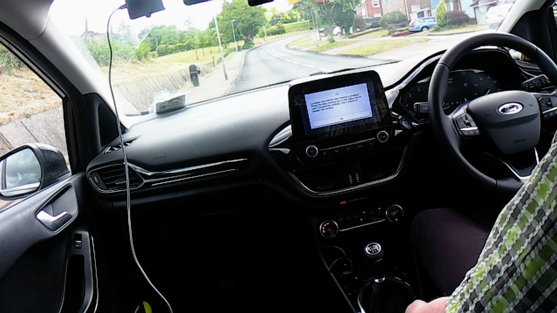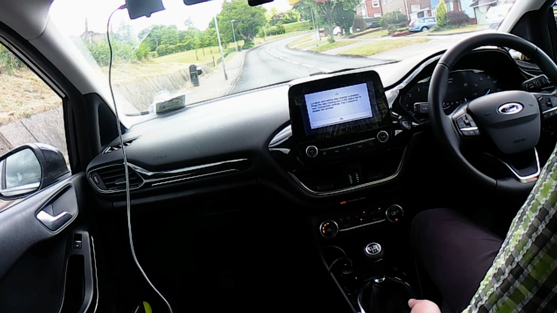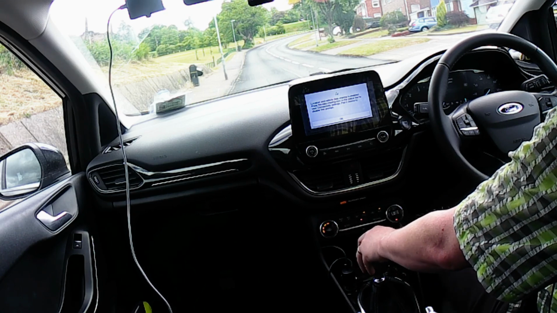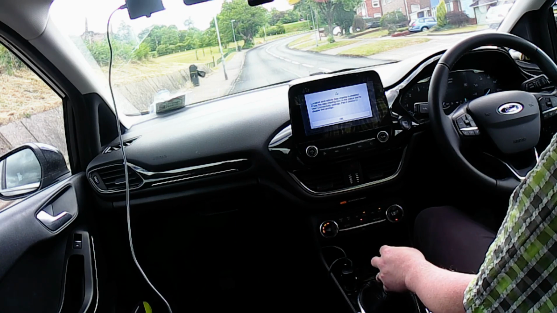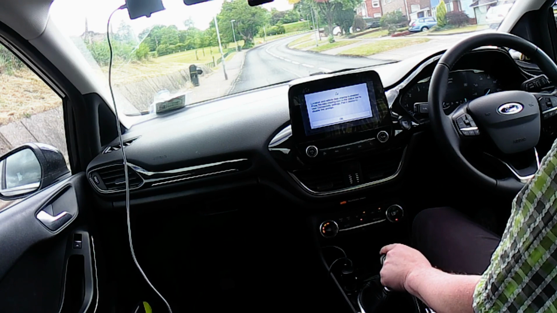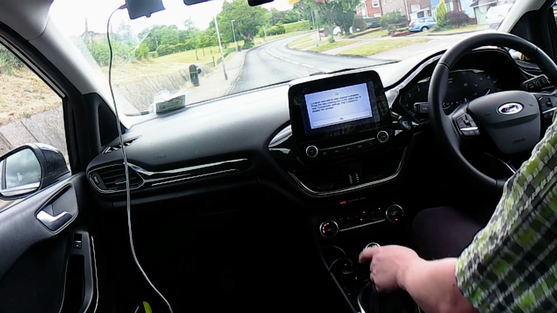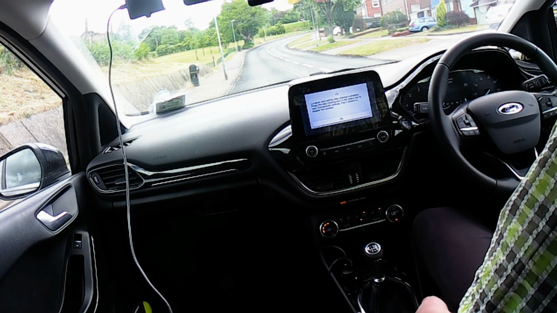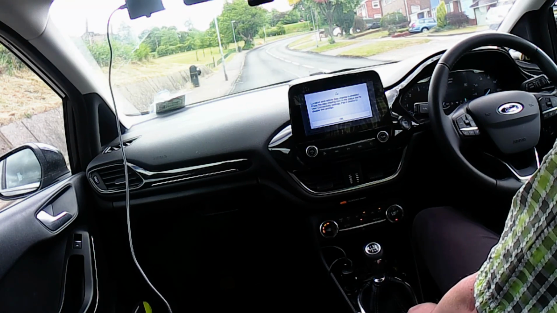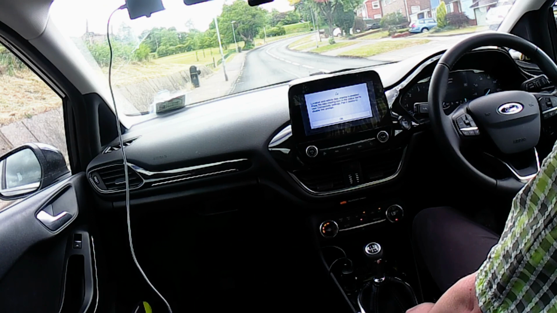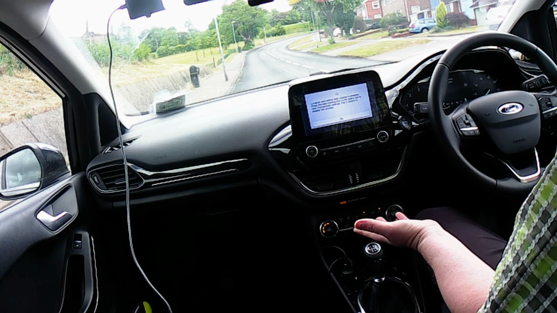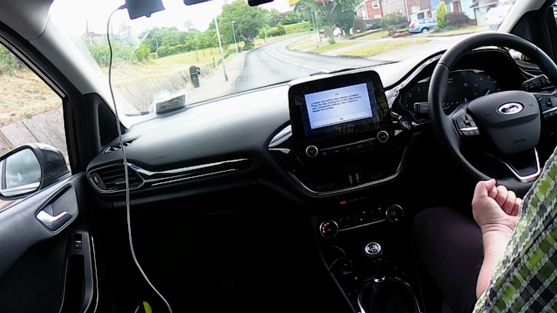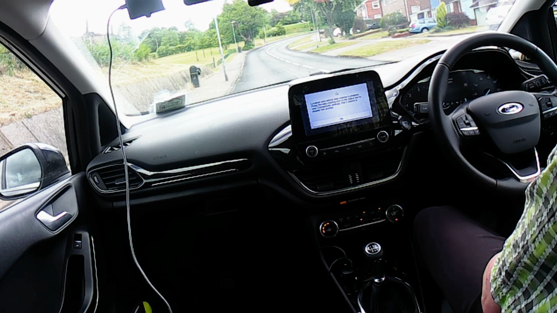We should check the handbrake is on first. Then we should check that we're in neutral. Then we could start the engine. I'm going to do something a little bit different here. I'm going to leave it in first gear, but I'm going to pretend that we've left the handbrake off. Now, as you can see, the car isn't moving. This is because we have selected first gear and the engine compression is holding us on the hill.